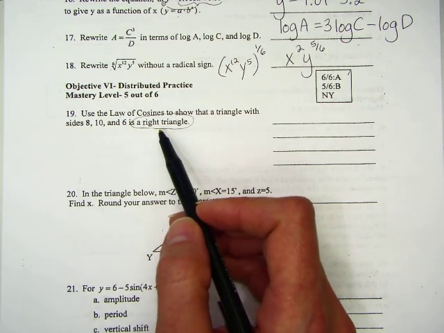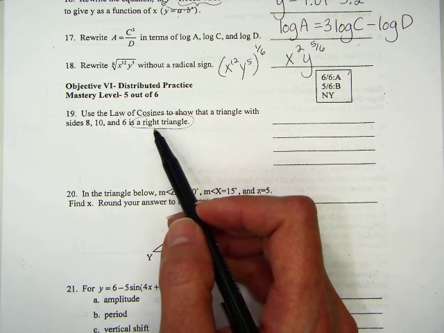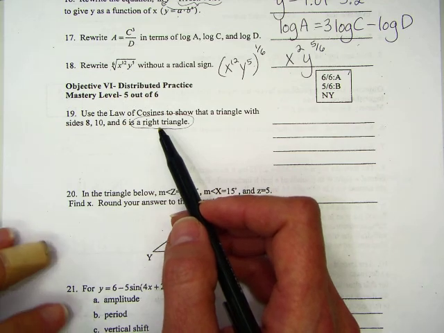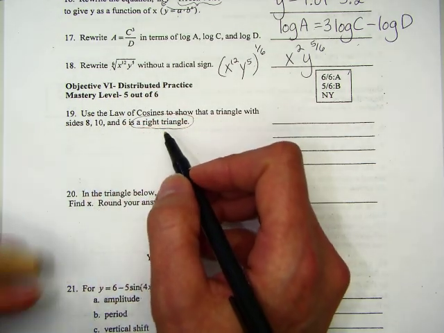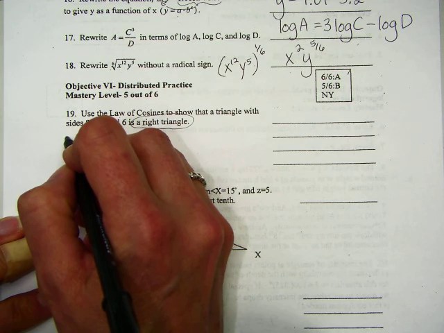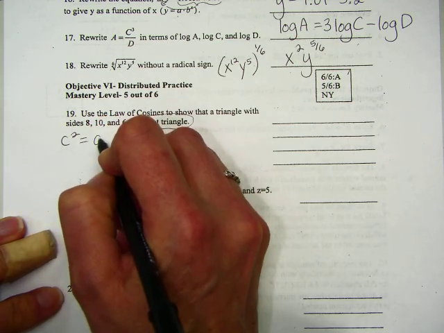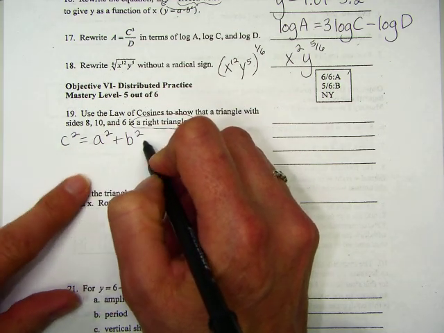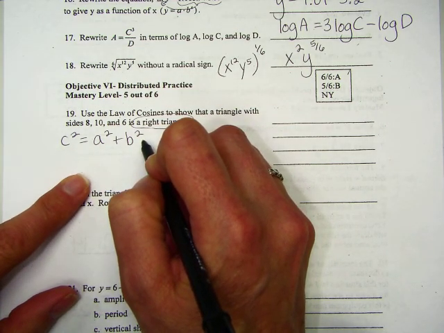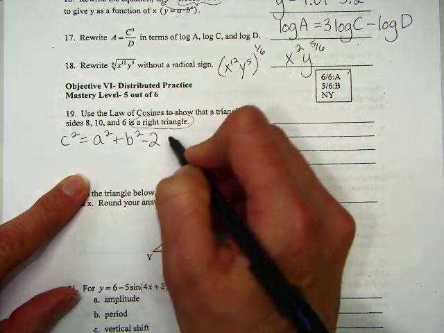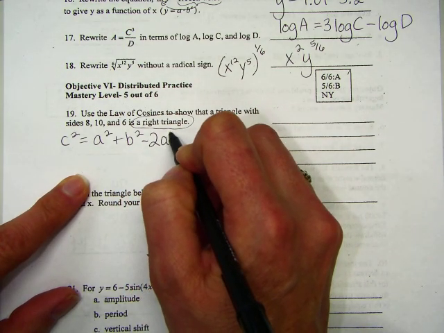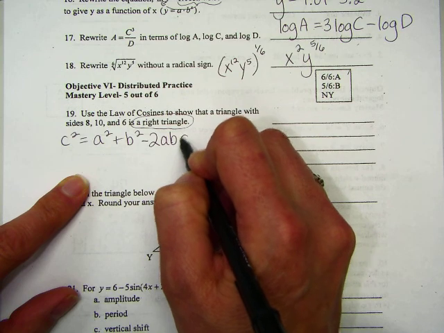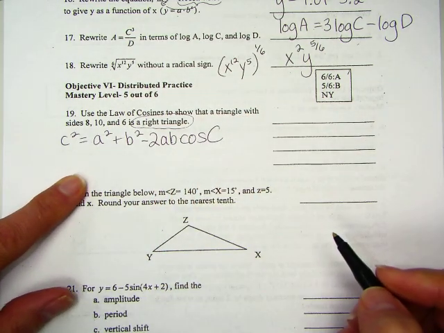Usually we call the side across from the right angle what letter? Yes, it is the hypotenuse. What letter do we call it, A, B, or C? Usually C, okay? Again, it doesn't really matter. So we'd have C squared equals A squared plus B squared. Again, that's the Pythagorean theorem, but then to make it work for any triangle, minus 2, help me continue, times A times B times cosine of C, okay?